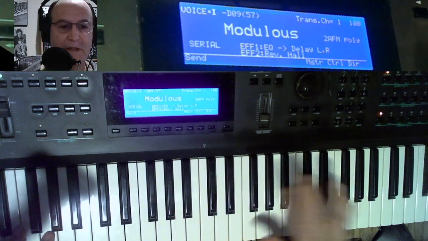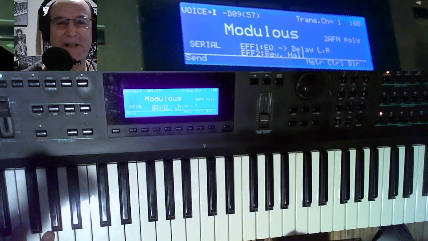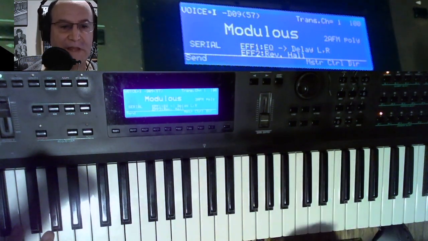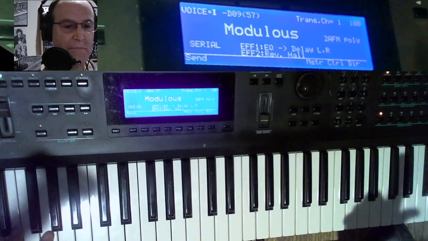So this is a 2AFM poly sound. I like doing everything binaurally. The phrase of the day. We used to call it just stereo. And this uses two elements that are basically identical with some phase differences between the operator settings and, of course, with the pannings left and right.